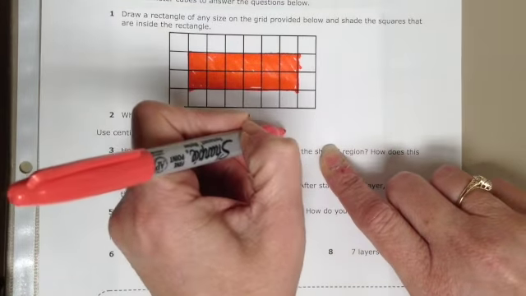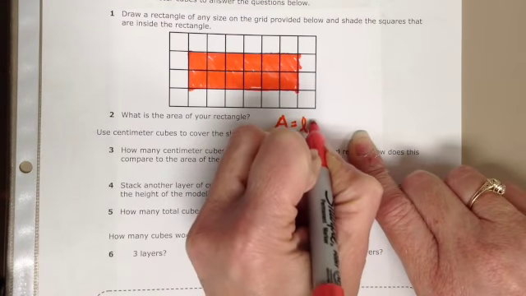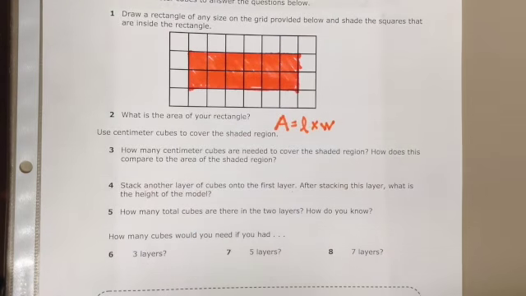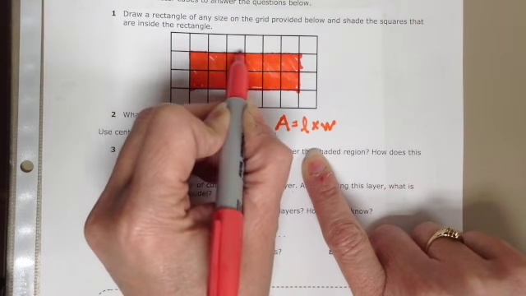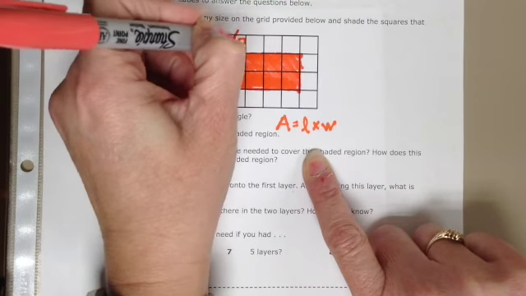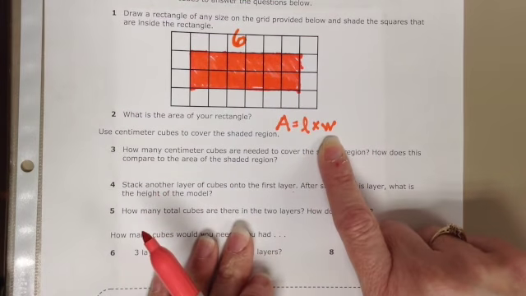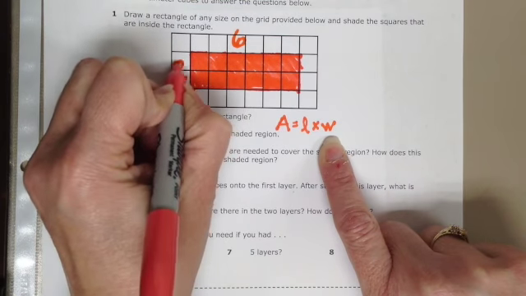So area is going to equal length times width. And I'd make my L as a cursive L so that way I don't think it's a 1. Well, let's look at what our length is. My rectangle is 1, 2, 3, 4, 5, 6 squares long. And how wide is my rectangle? 1, 2. My rectangle is 2 squares wide.